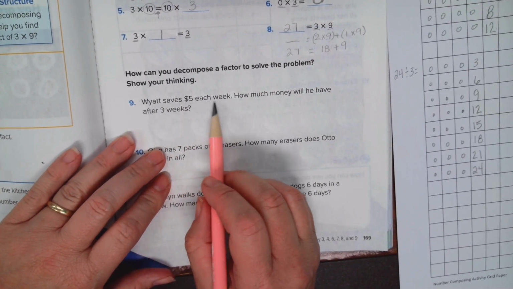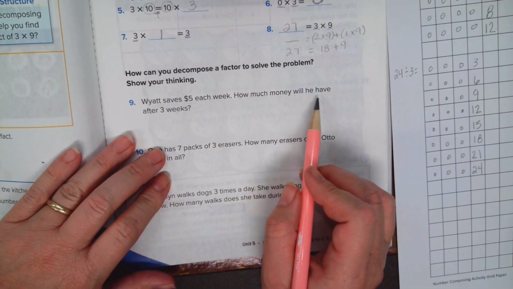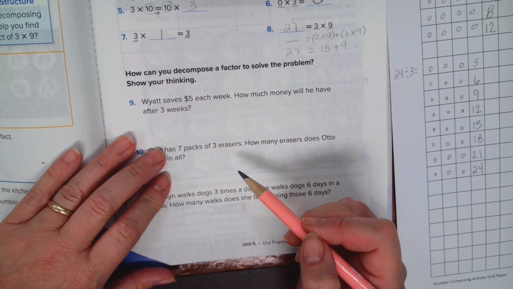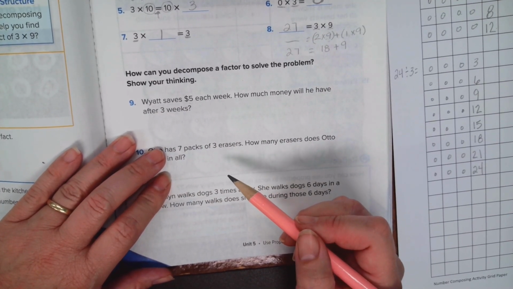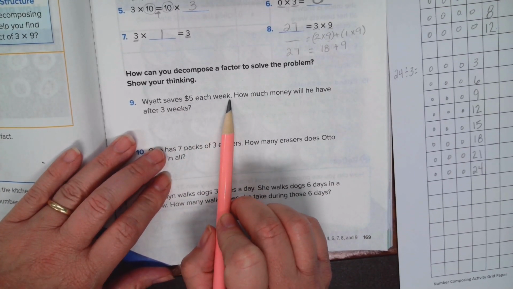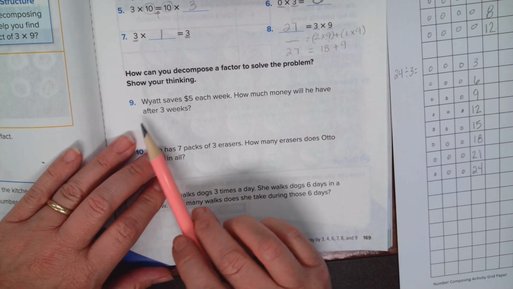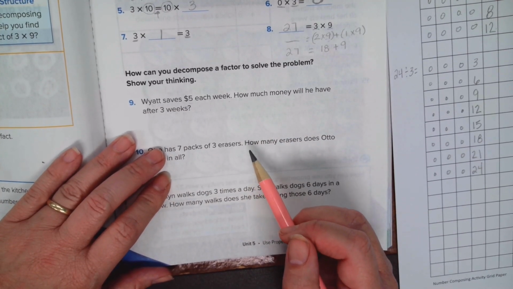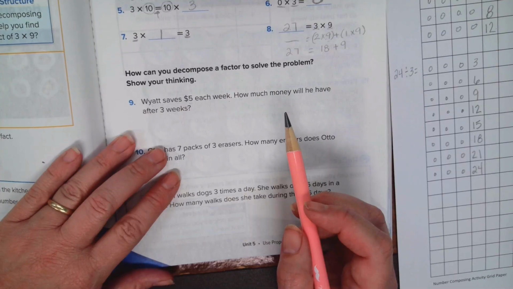Wyatt saves $5 a week. How much money will he have after 3 weeks? So we read it one time. Now we're going to have to read it again. Wyatt saves $5 a week. How much money will he have after 3 weeks?